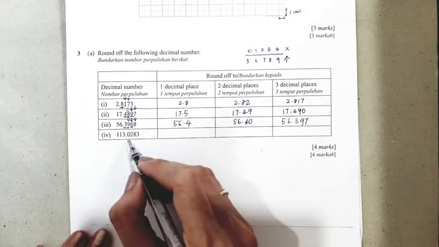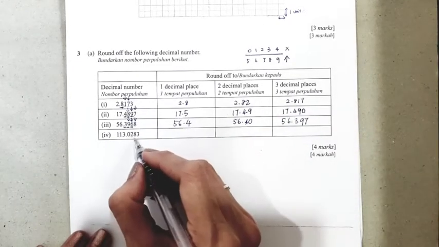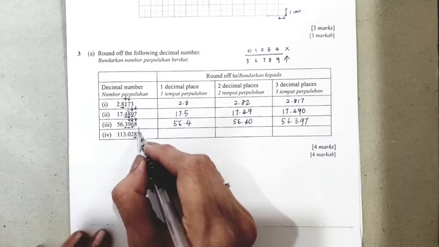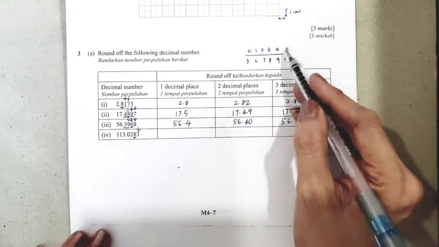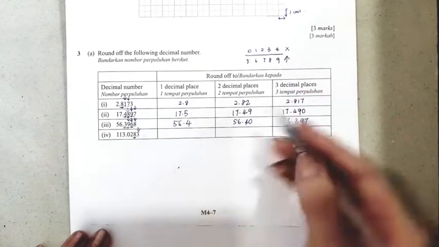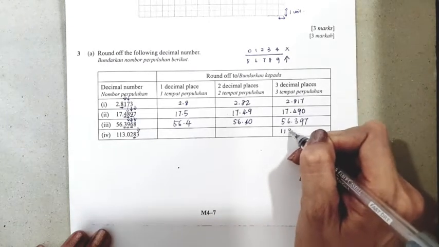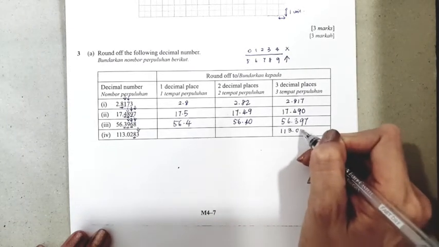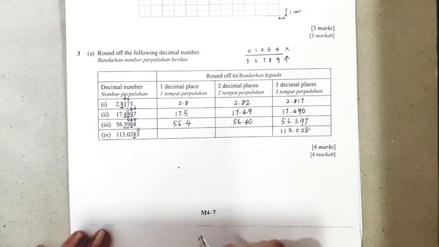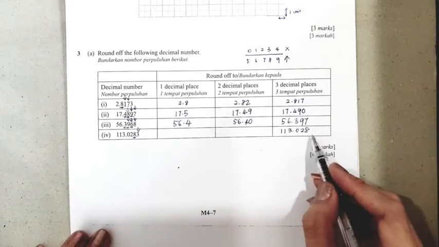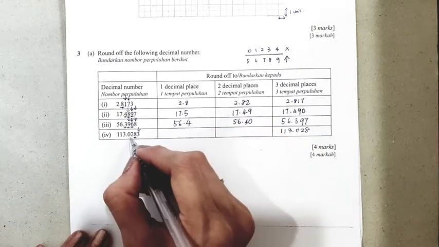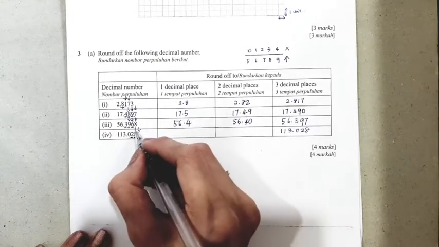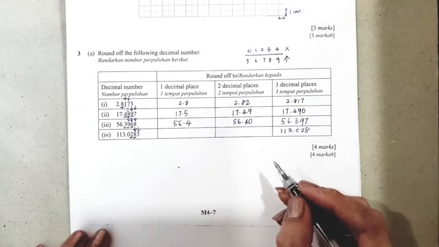Next question, 3 decimal places, 1, 2, 3. Look at the one on the right, fall into the cross group. No need to round up, so just copy everything except the number that we want to discard. We want to leave it in the 3 decimal places. Next, 2 decimal places, so we underline the second decimal place and look at the third one.